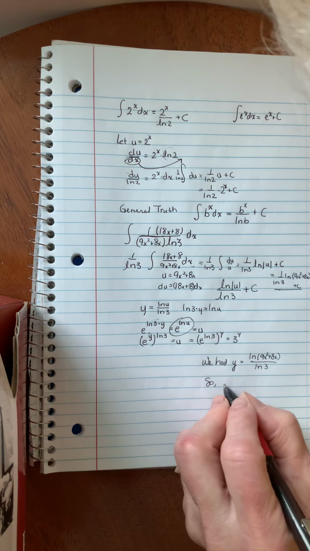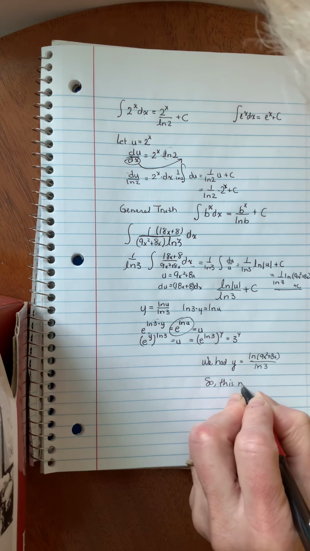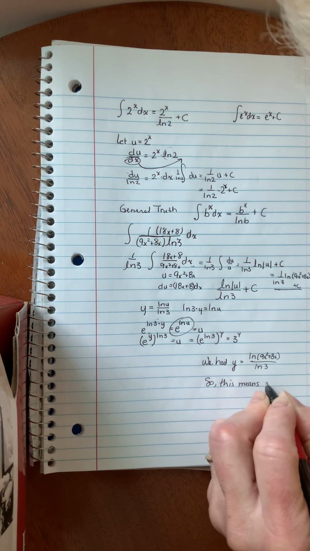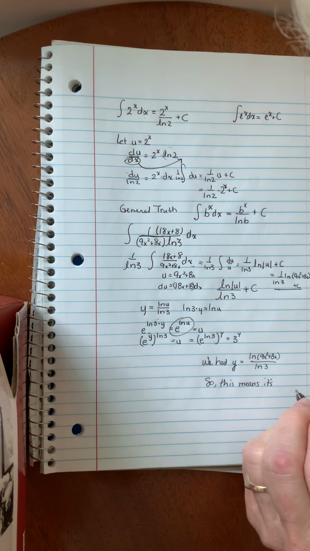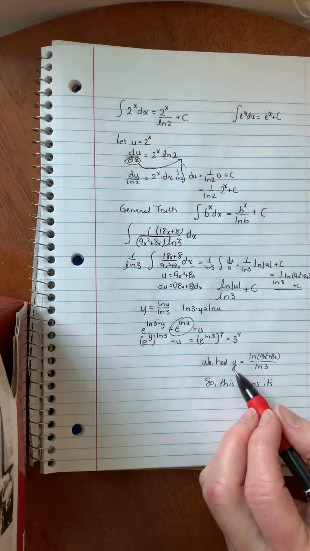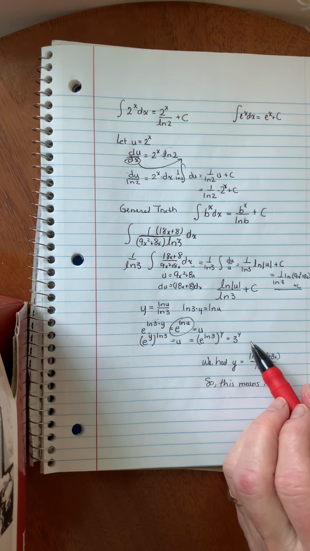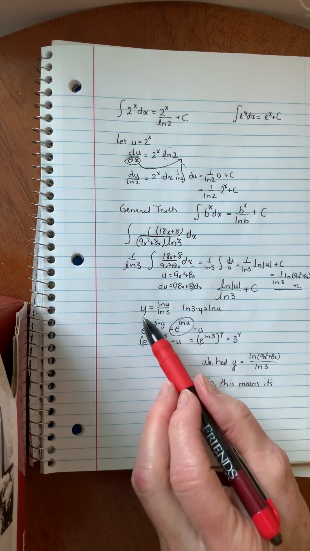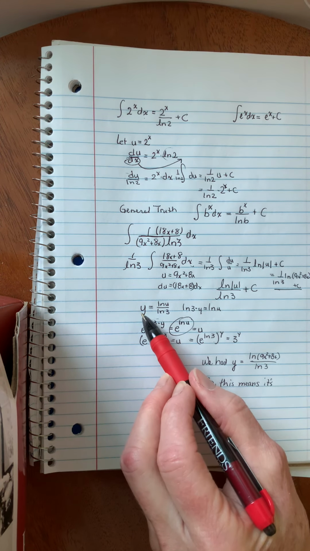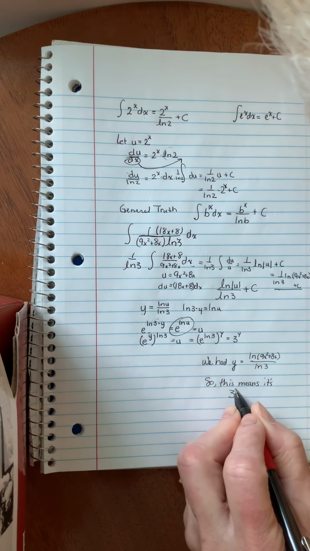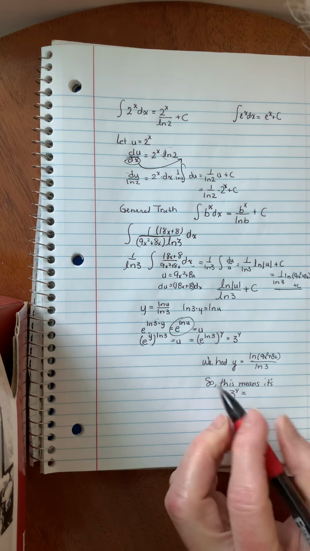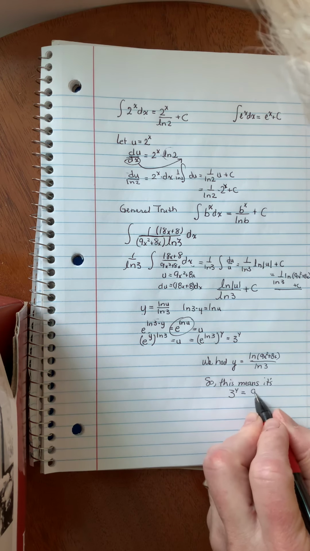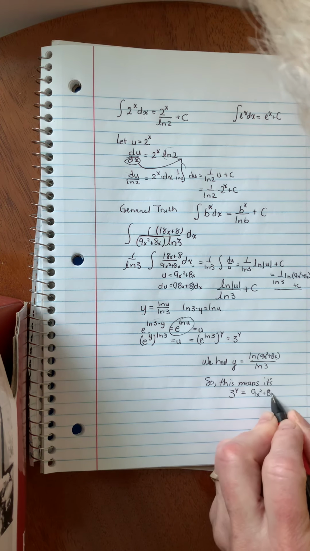Well, this means that it's 3 to the y. Our u value, I think I named this incorrectly, didn't I? Nope, I had y. So this is y, so that means that 3 to the y is equal to what we were dealing with in terms of u, so it's 9x squared plus 8x.